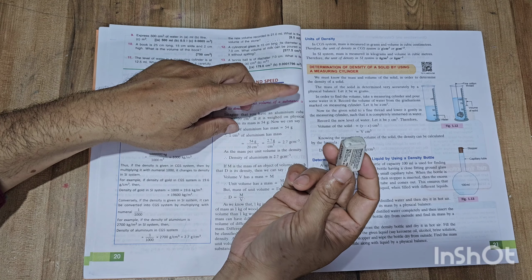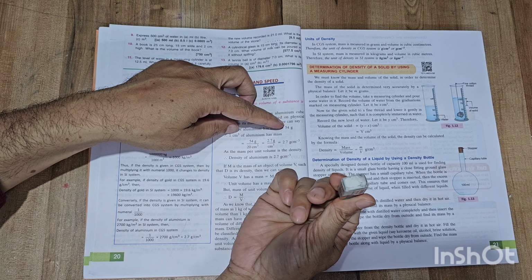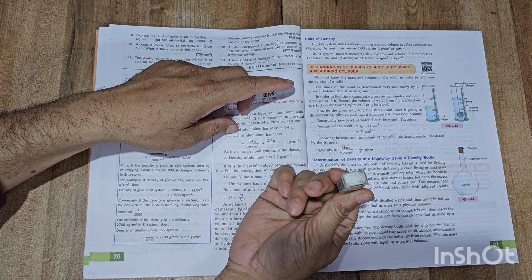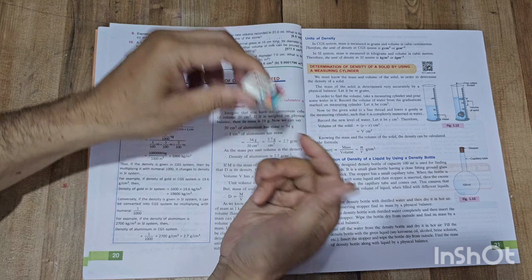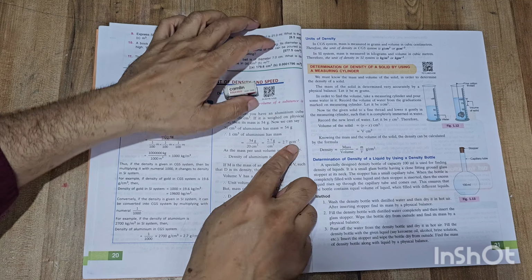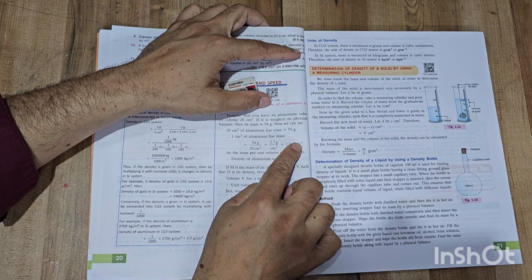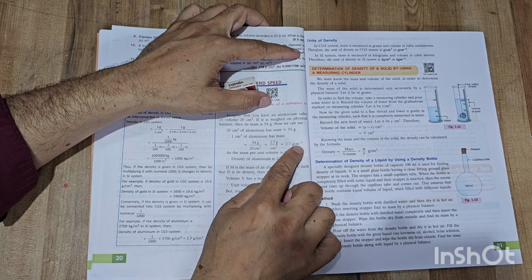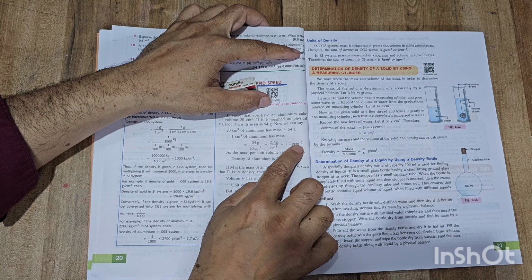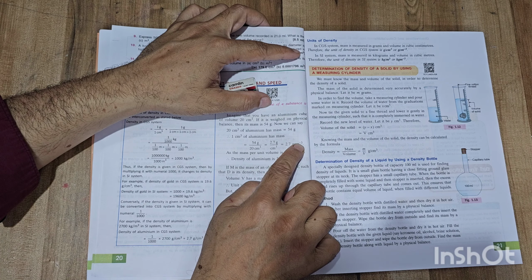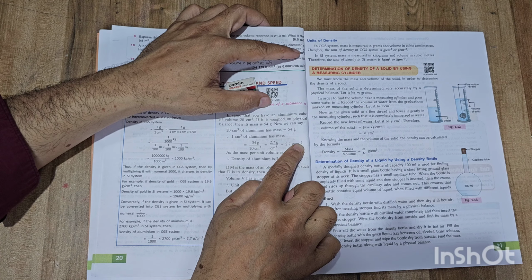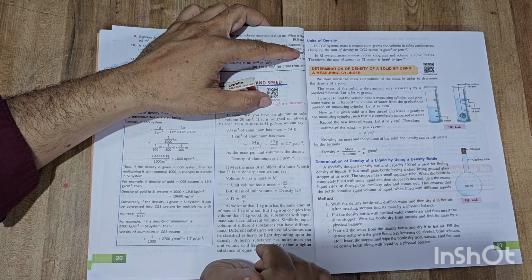So what will be the density of this eraser? 5 gram per centimeter cube. Per centimeter cube can also be written in the numerator with a negative sign. Understood? What is density?